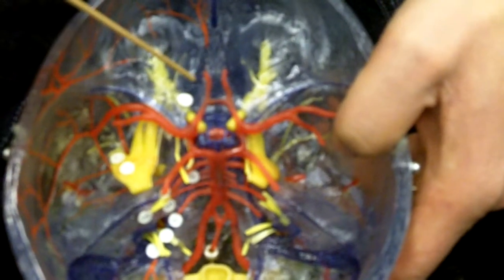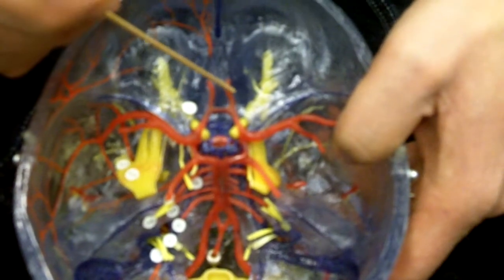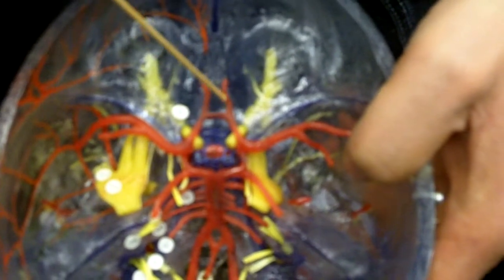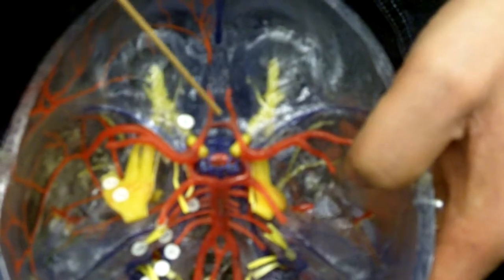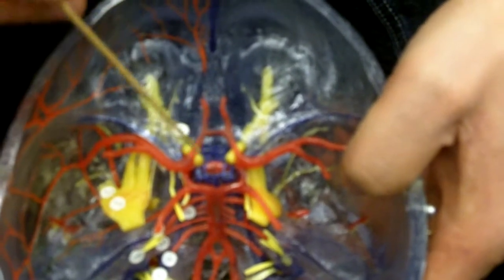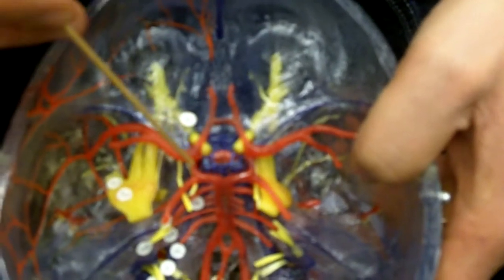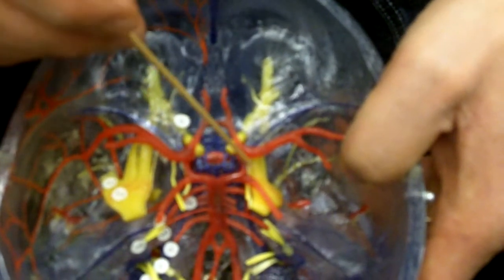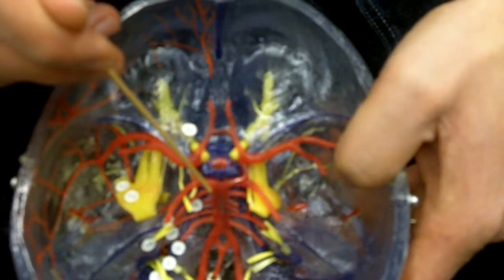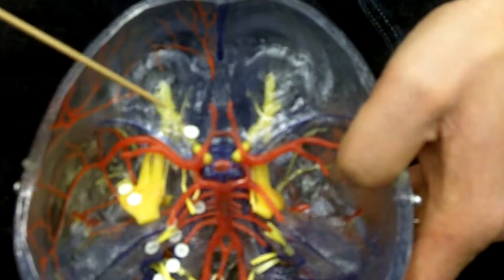This here and this here is called the middle cerebral artery, and this is called the anterior cerebral artery. A lot of people like to say that it looks like the letter A here with this little branch. But this little branch right here is known as the anterior communicating artery. So we have one anterior communicating artery and two posterior communicating arteries. So the posterior communicating artery is going to attach the posterior cerebral to the middle cerebral.